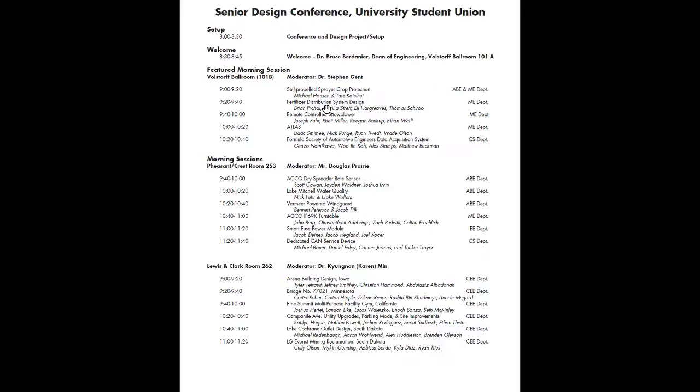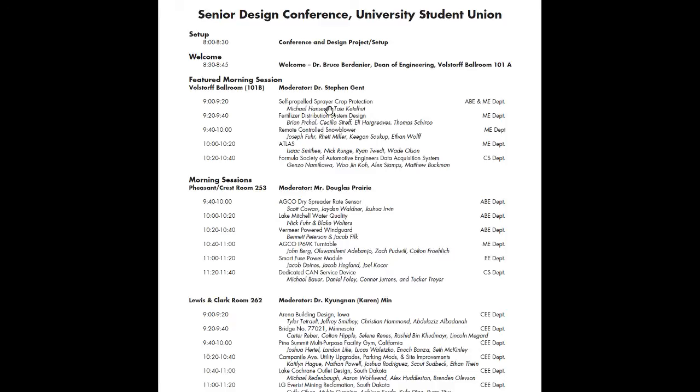So you can see, for example, that in the morning, in the Volstruff Ballroom 101B, there are going to be these projects. A self-propelled sprayer crop protection project is going to be presenting from 9 to 9:20. Then at 9:20, there's going to be a project called the Fertilizer Distribution System Design. And then at 9:40, there's a project called the Remote Controlled Snowblower.